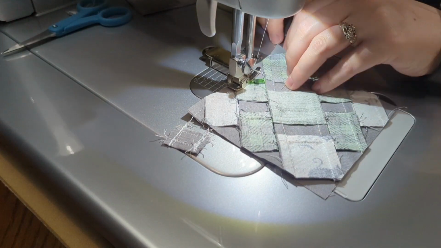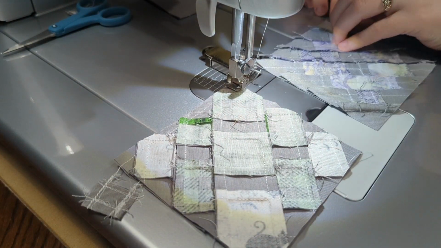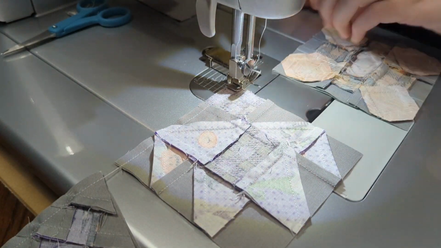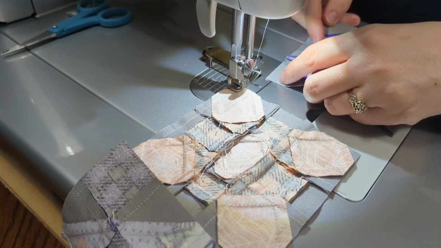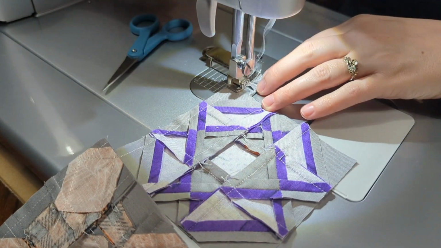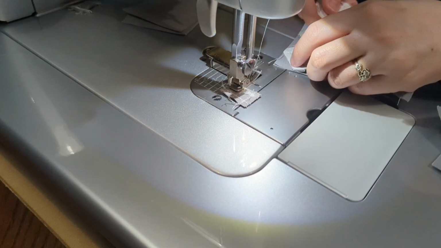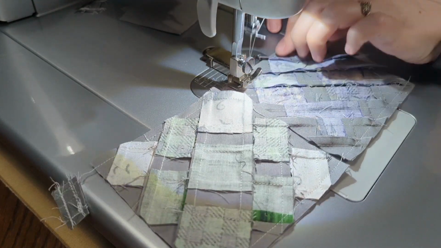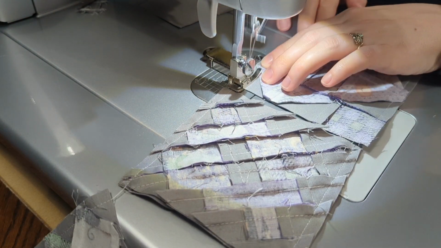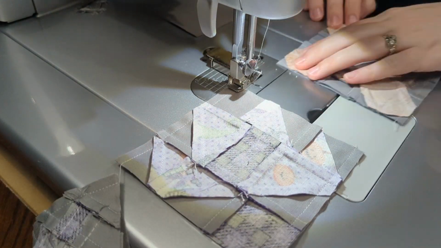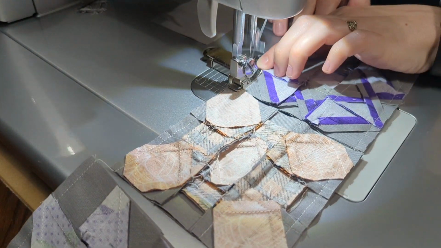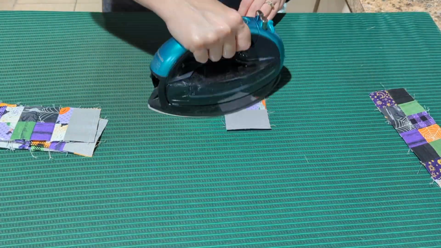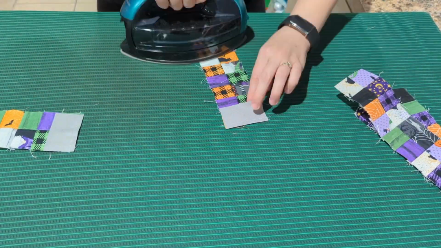Next, I'm going to add the side pieces to the main small block unit. Alright, let's press all these out and move forward.